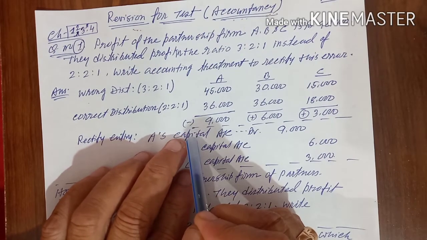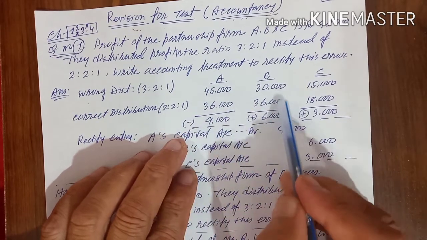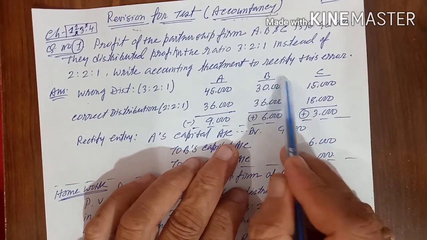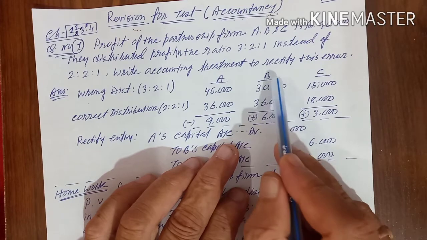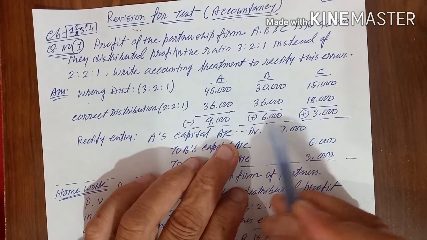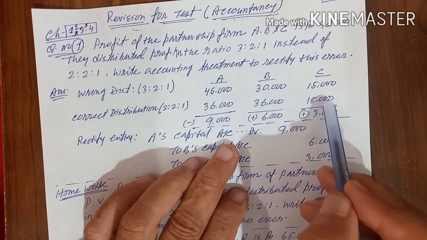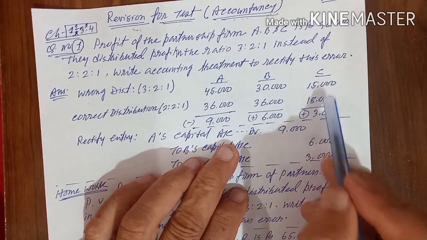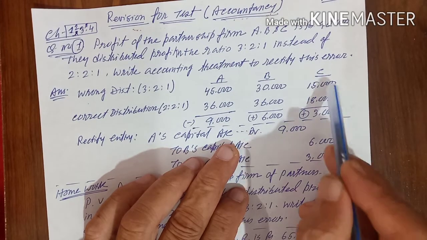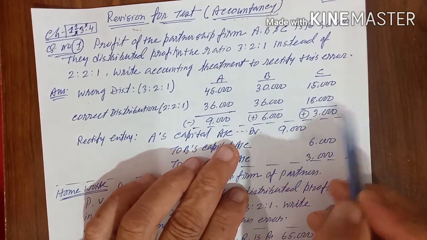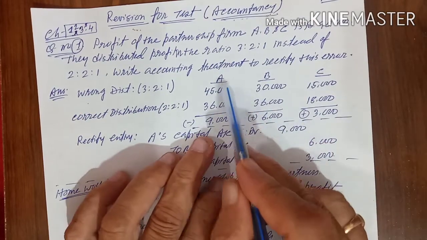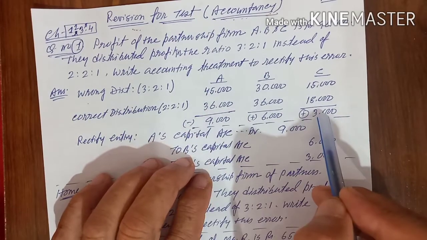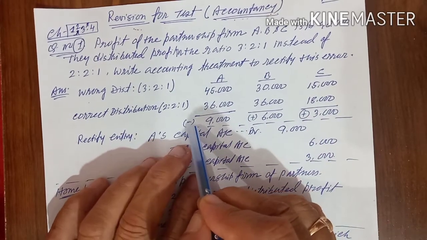If A is giving 9,000 back, that means his capital will be minus. Minus means debit, plus means credit. Similarly, B should get 36,000 but B got 30,000. That means B got less, so B should get 6,000 more. Similarly, C should get 18,000 but she got 15,000, which means she got less by 3,000. So actually, C should get 3,000, B should get 6,000 and A should give. Always this plus and minus should total 0. And where I wrote minus, that capital account will be debited.